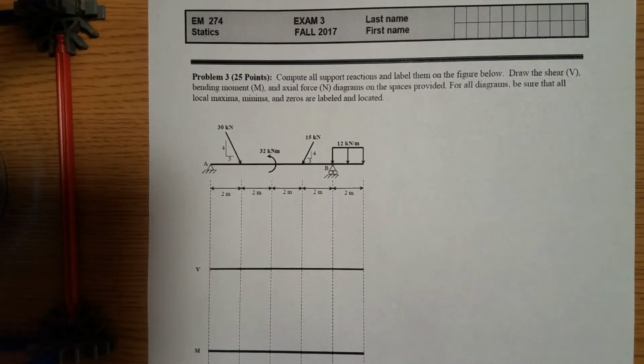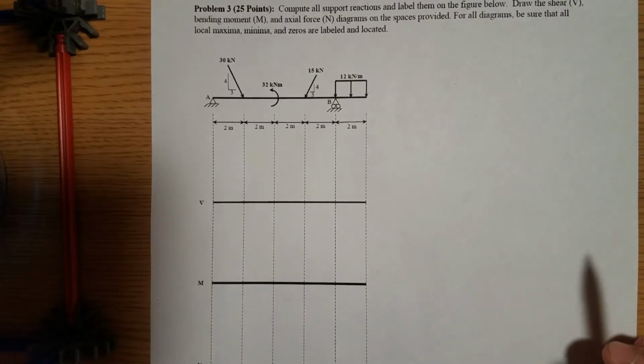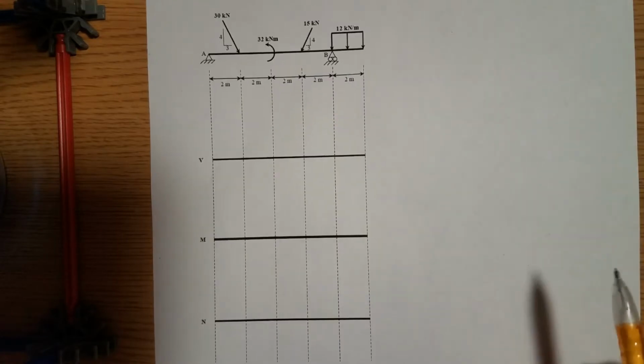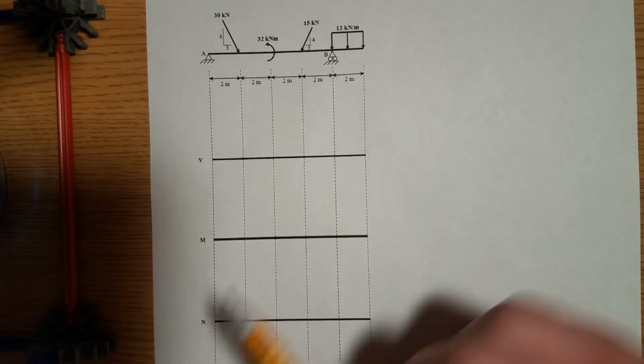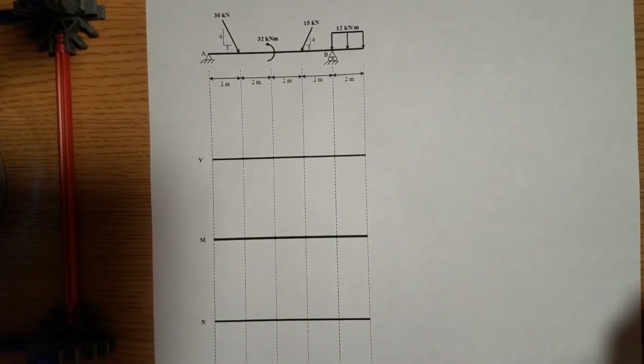What is this? Exam 3 from fall 2017. This is an internal force diagram problem. We've got shear, moment, and this time we've got normal force, which I've probably told you a lot in platoons and stuff, and I never covered them. I don't think they're going to be on the exam. I really don't, because I've never seen them on the exam.